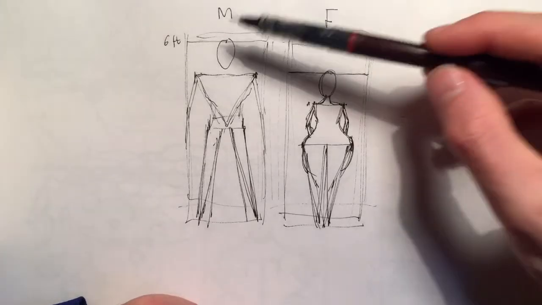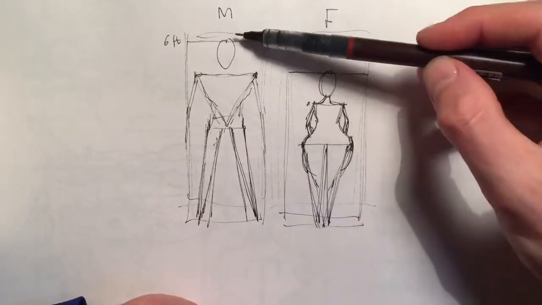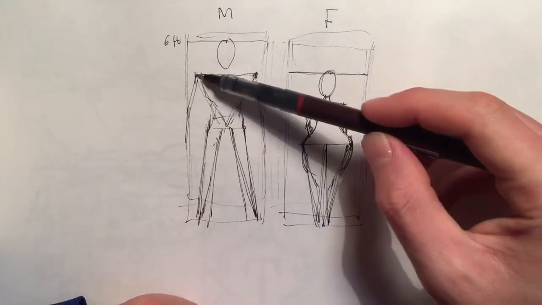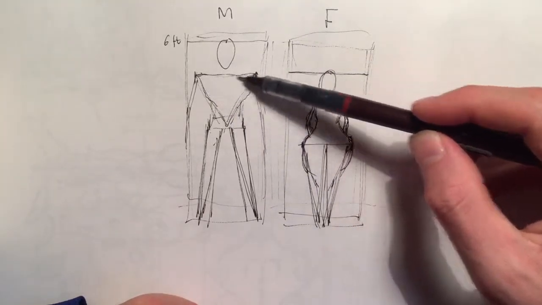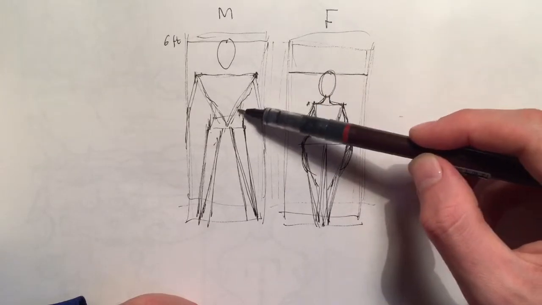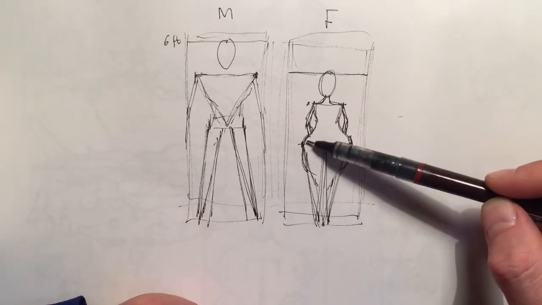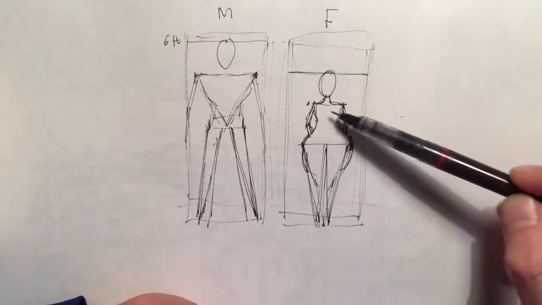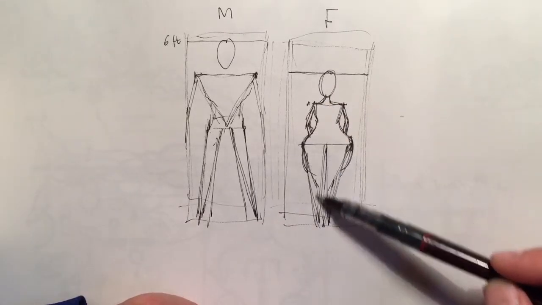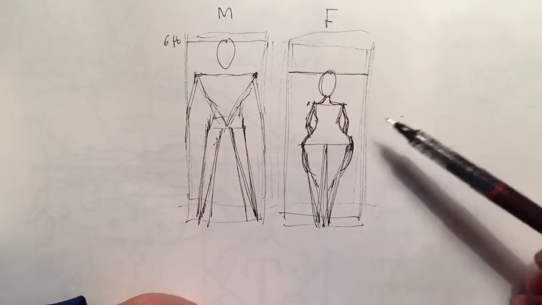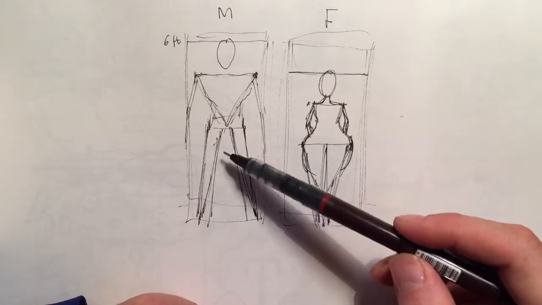So just to recap, we've got the man being wider and taller. The prominent feature of the man's physique, the upper torso, is the width of the shoulders going down to a slightly slimmer waist. The female shoulders are not as wide, but the hips are very wide compared to the shoulders. Then you've got the legs being together. That's my personal touch. It's not a hard and fast rule.